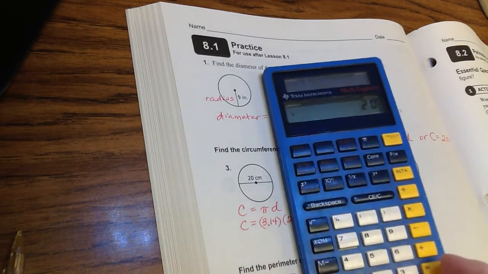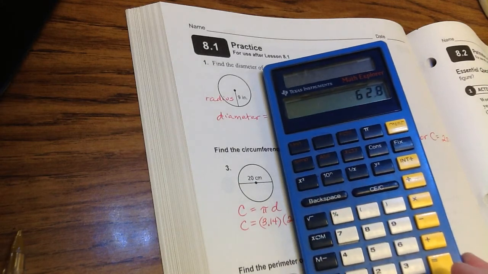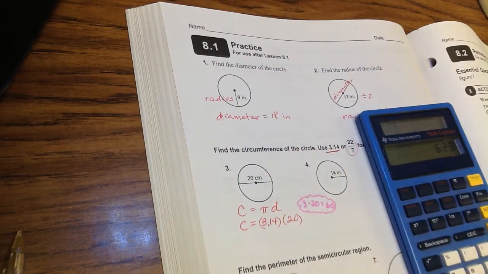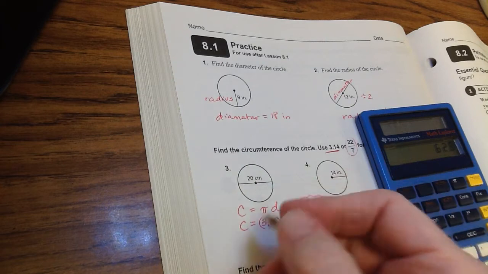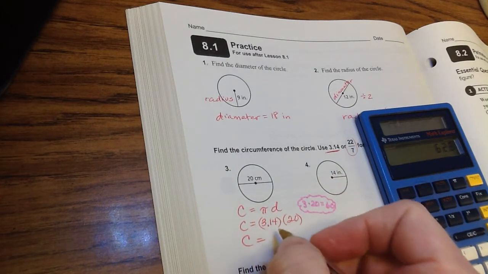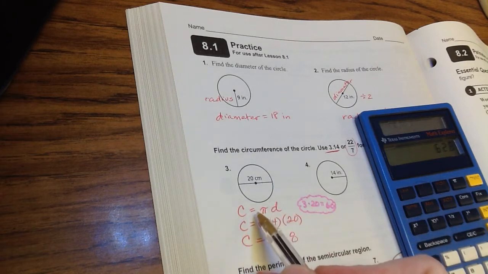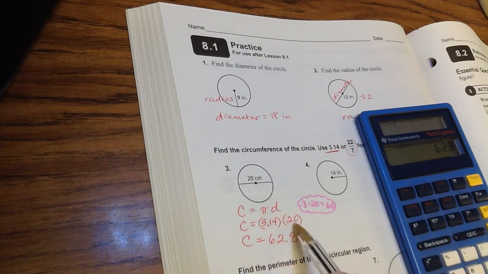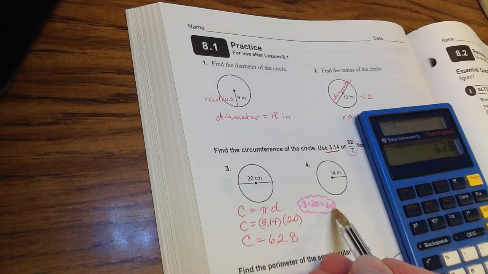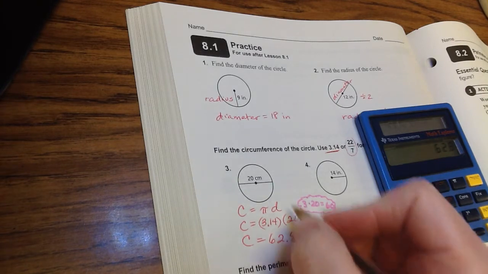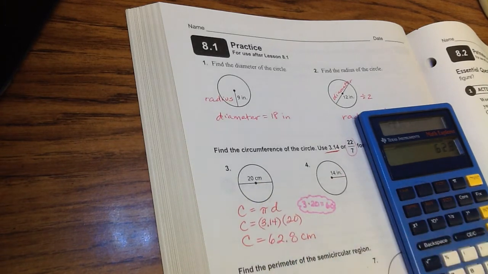This way your parents all can see that I'm letting you use a calculator. And you get 62.8. Now, if your answer 62.8 just appears without any work, you get no credit. But as long as you have this much work, the formula, the substitution, the estimation, then you may use a calculator. This is centimeters, so it's just straight centimeters.